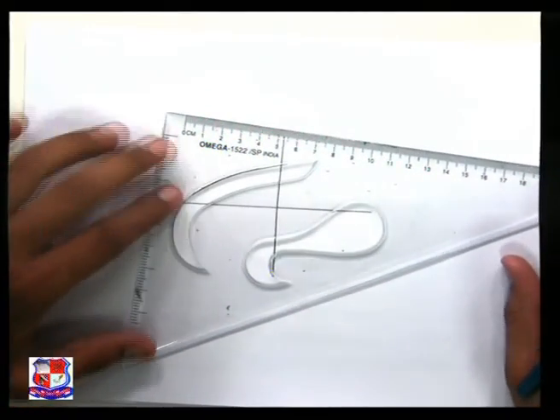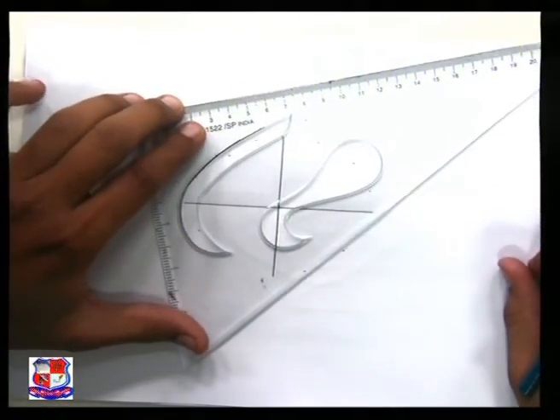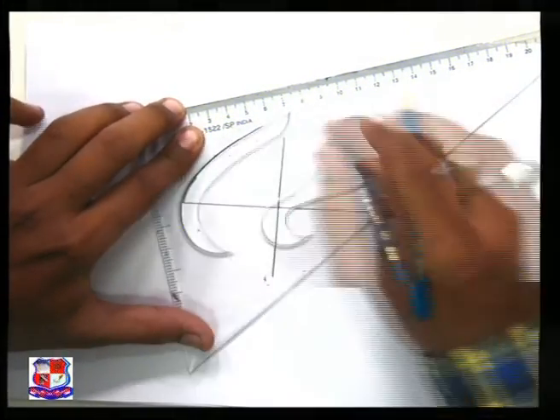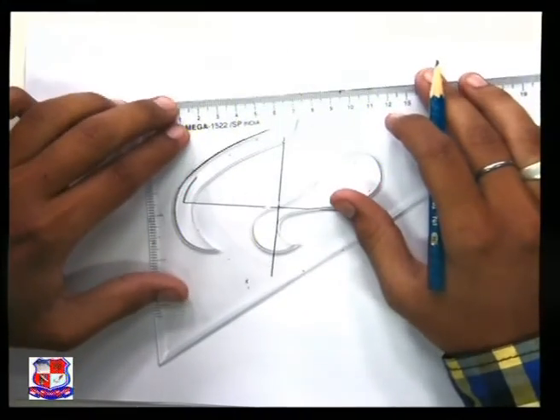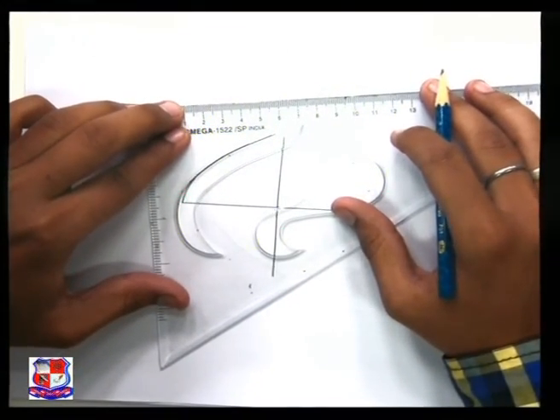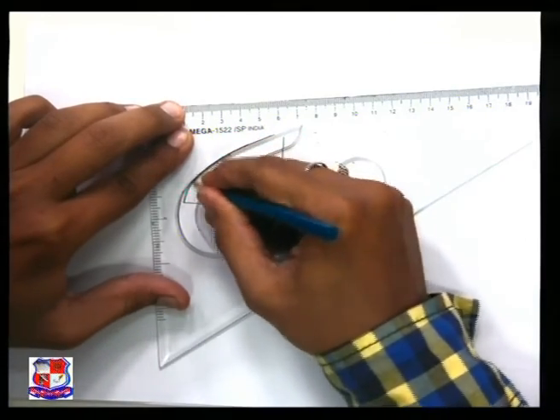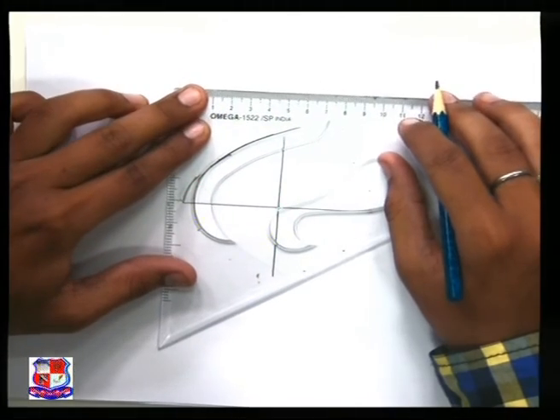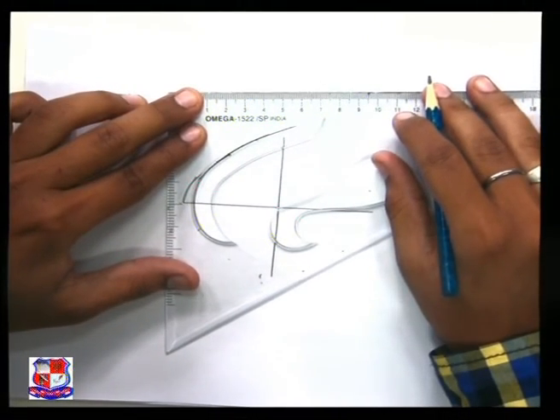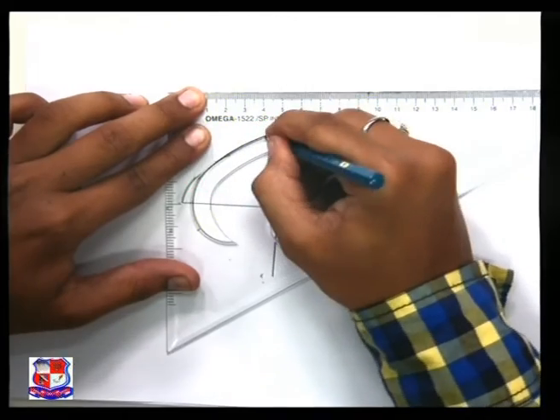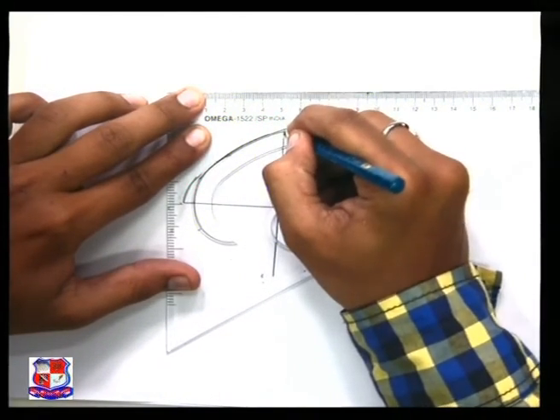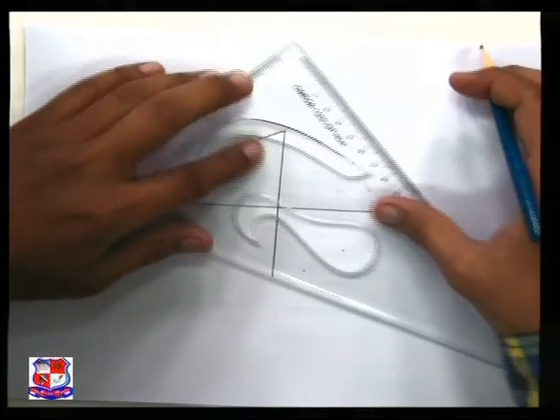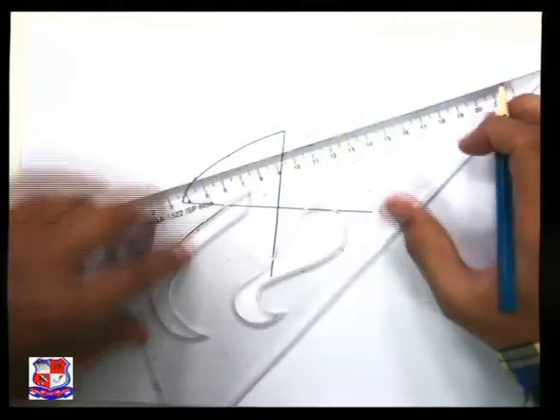Now what I am going to do is adjust the side like this. Just match the point. Just match the points one by one.